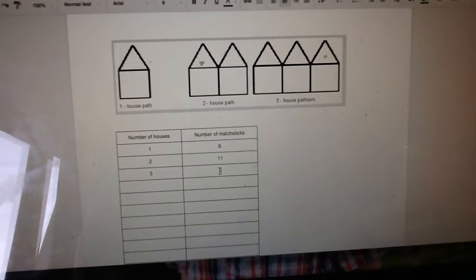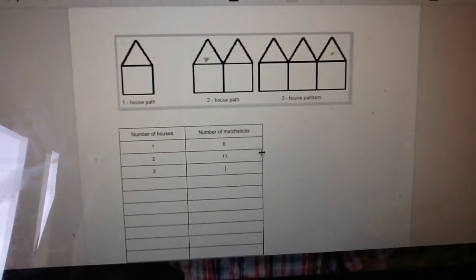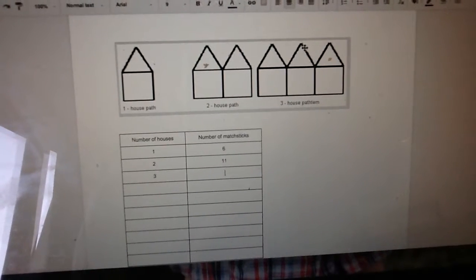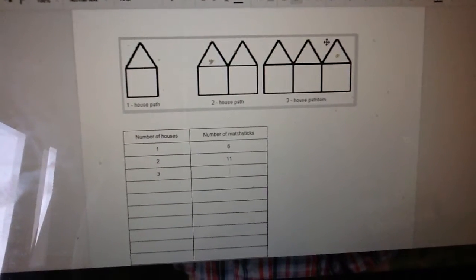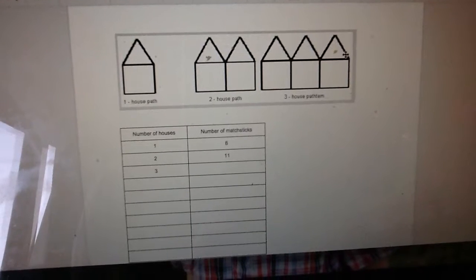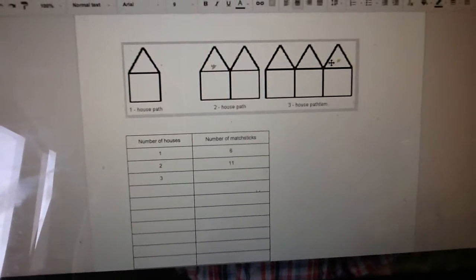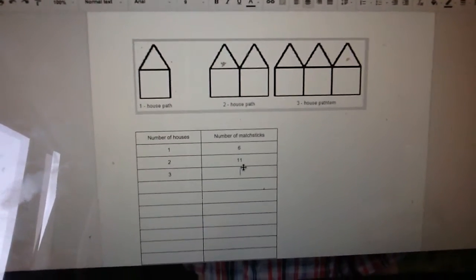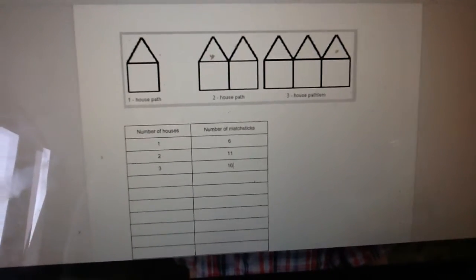Now I've got my third house. It's growing again. So we had 11 up to here. You know there's 11 up to there. And I've added on 1, 2, 3, 4, 5 matchsticks. So there are now 16.